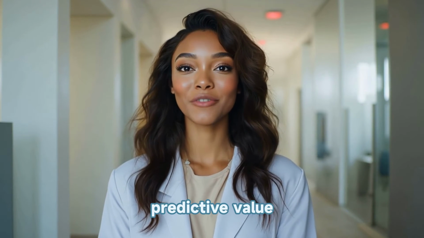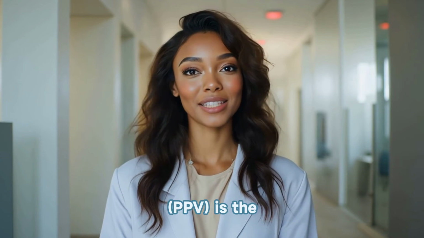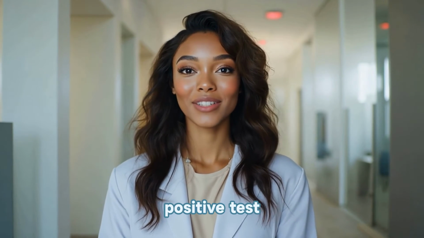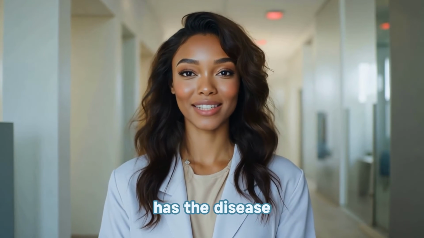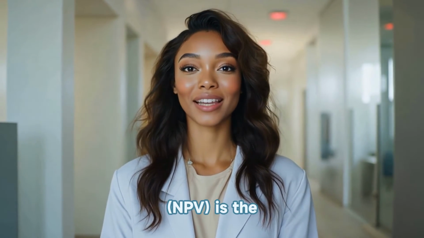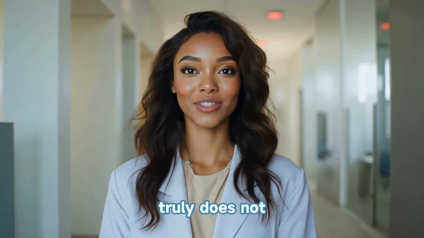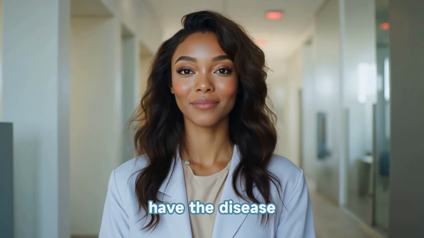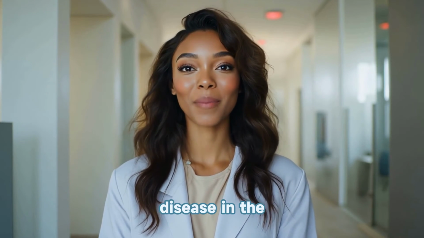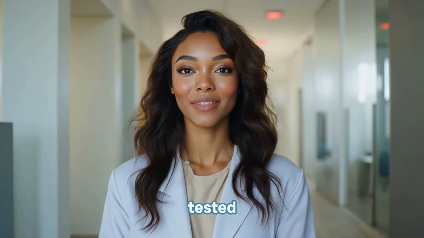The positive predictive value, PPV, is the probability that a person with a positive test result actually has the disease, while the negative predictive value, NPV, is the probability that a person with a negative result truly does not have the disease. Both PPV and NPV depend on the prevalence of the disease in the population being tested.